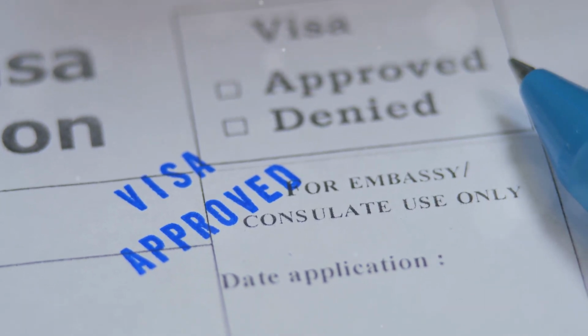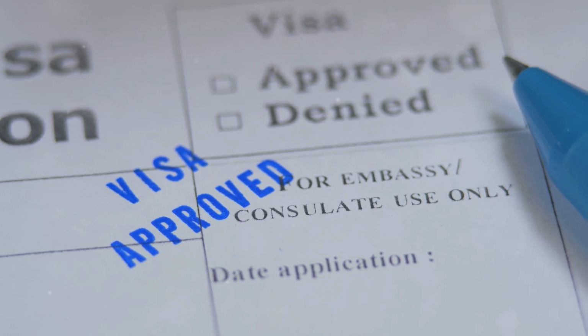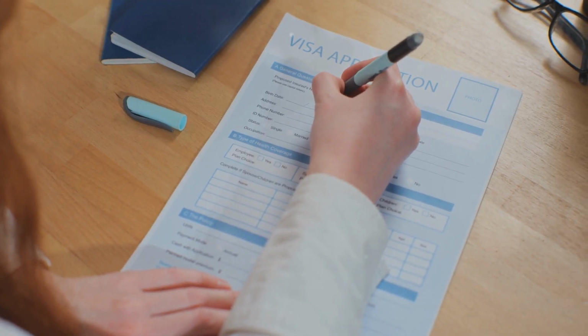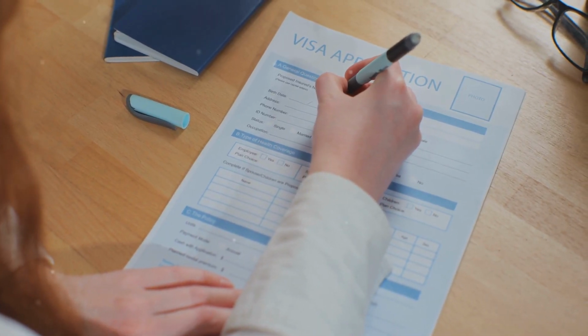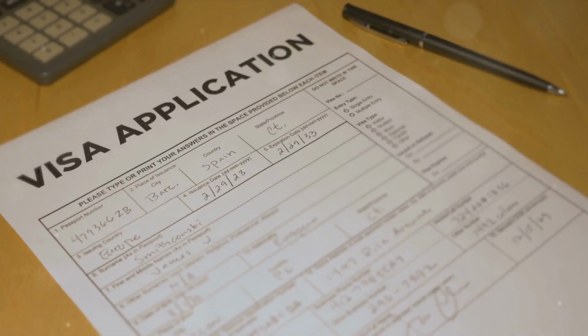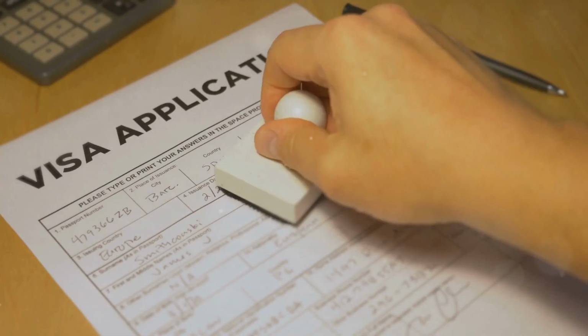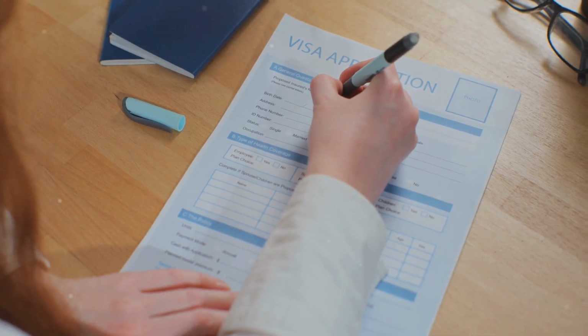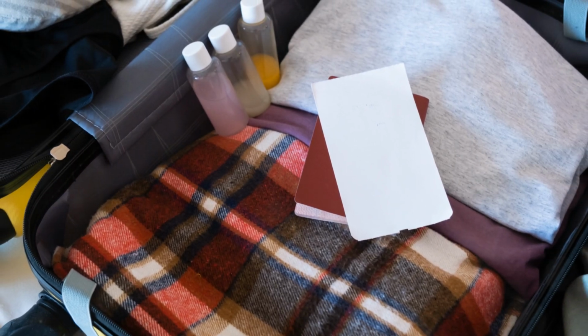Section 1. The devil is in the details. Accuracy is key. Even small errors can lead to delays or denials. Be meticulous about accuracy. Double-check every entry, from your name to your travel dates. One misplaced digit can disrupt the process. Have someone else review your application. Accuracy ensures a smooth visa application experience.